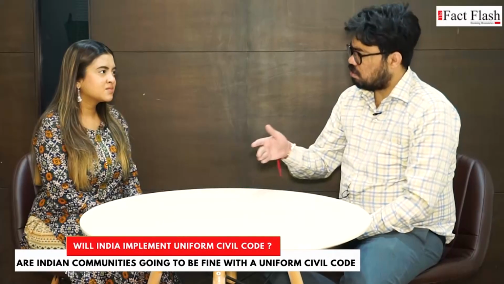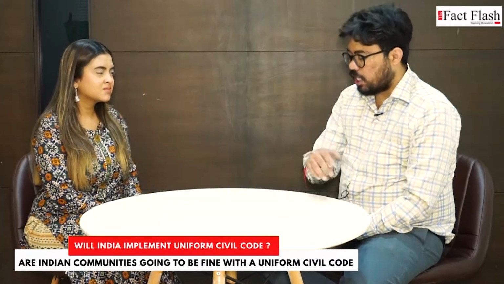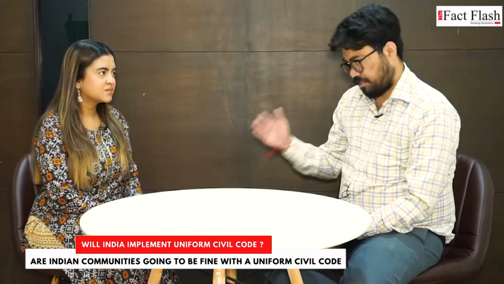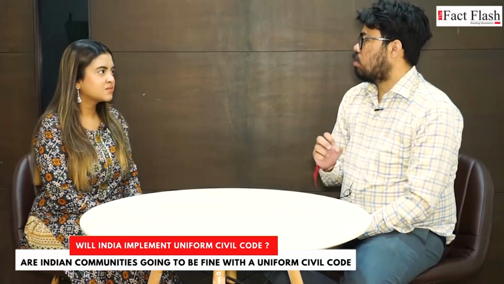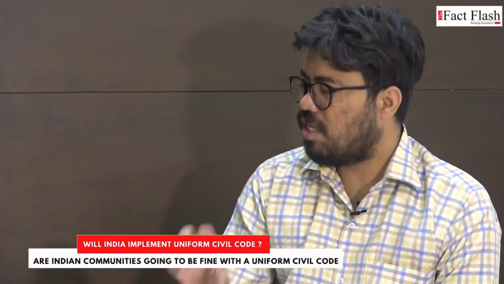Even in Christianity, they follow a similar act from 1821, and then there are other religions also, and then there is a specific marriage act. Anyone who doesn't want to marry in their respective religion can marry under the Special Marriage Act. So many scholars argue, why do we need a uniform civil code? Right. We can go by the Special Marriage Act, but again, there are these issues.